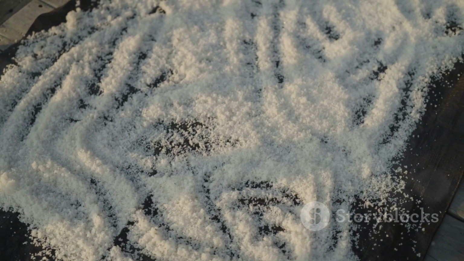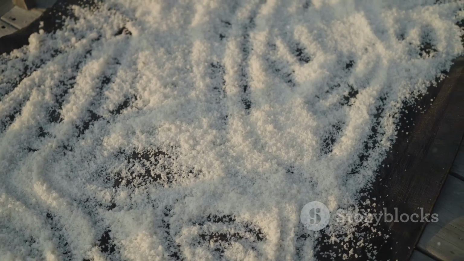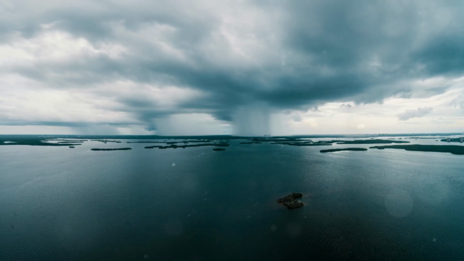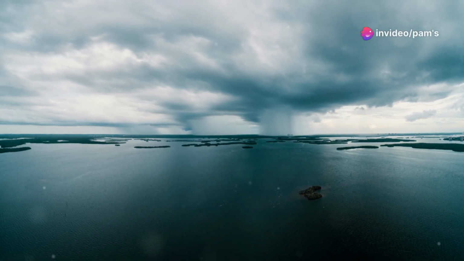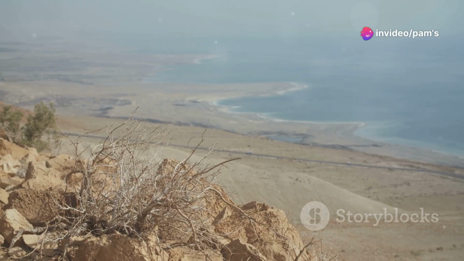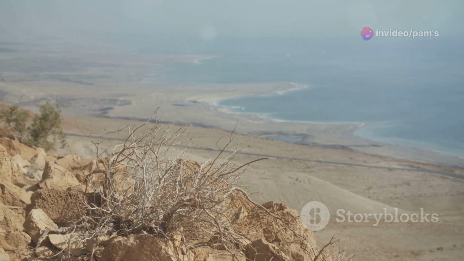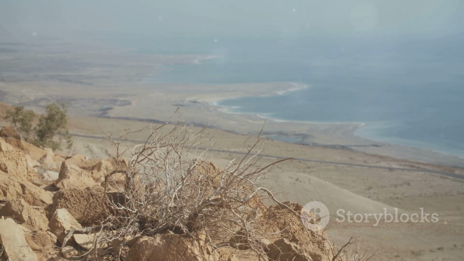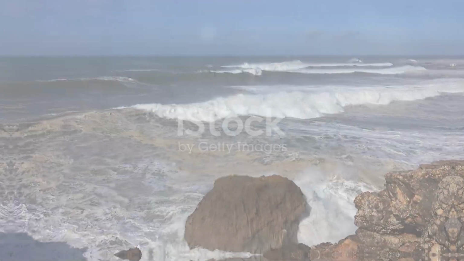Other factors also contribute to salinity variations in different parts of the ocean. For example, regions with high rainfall tend to have lower salinity due to the influx of fresh water. Conversely, areas with high evaporation rates, such as enclosed seas, often have higher salinity levels.